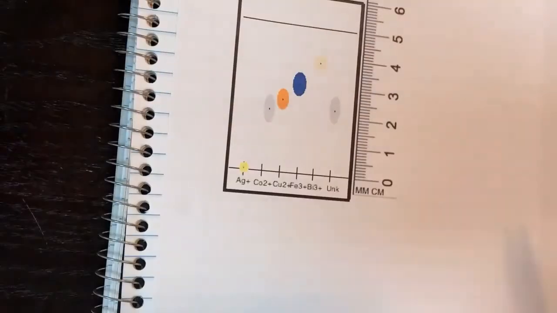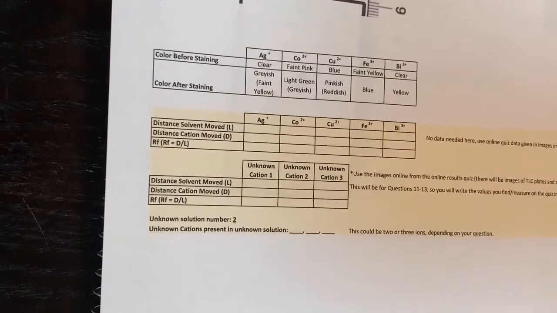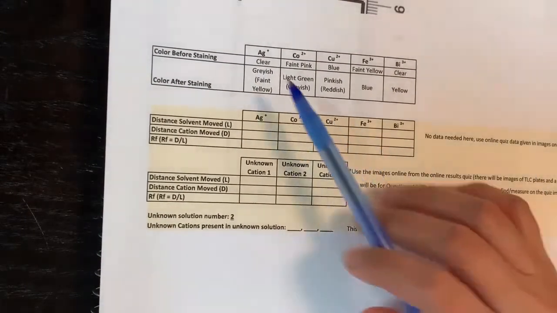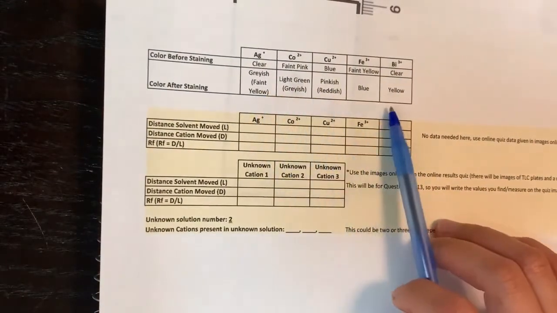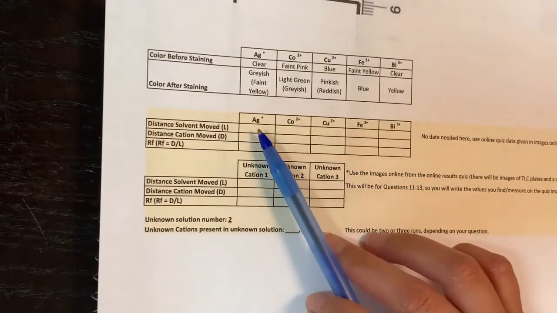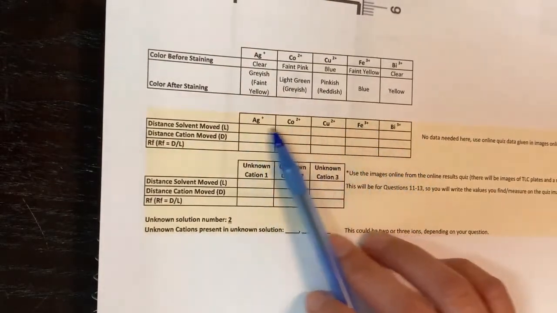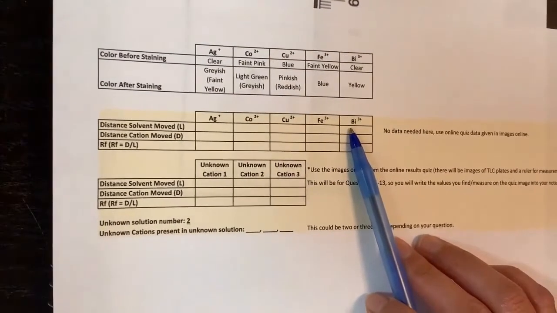So you won't actually be having a sample like this. This is your dry lab data. The dry lab data has been updated. You'll still have your colors here, and you'll need to answer the questions about the colors before and after staining, what they look like. These other values we won't fill in, because they will vary depending on your results quiz.